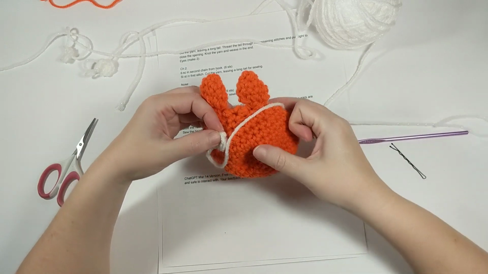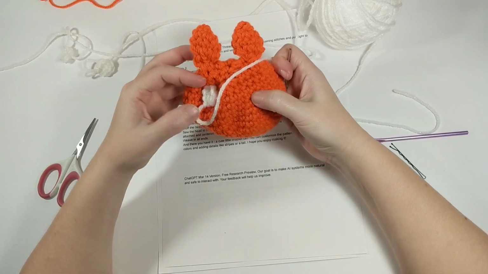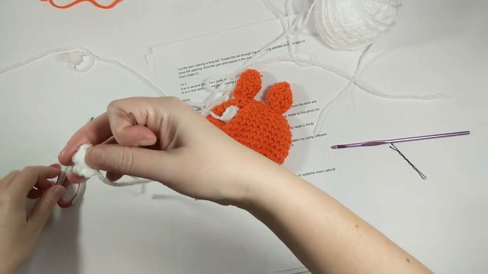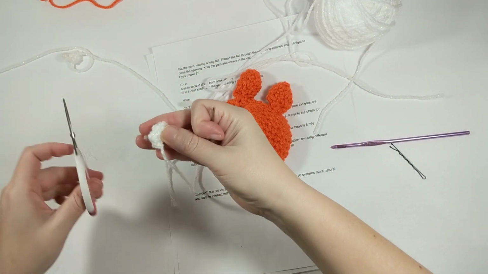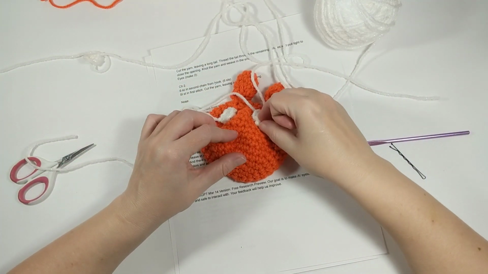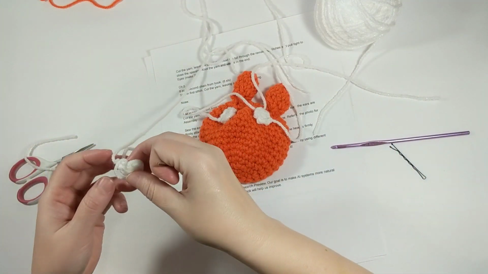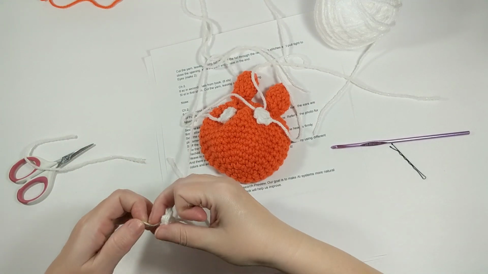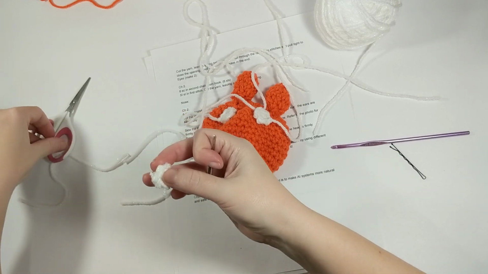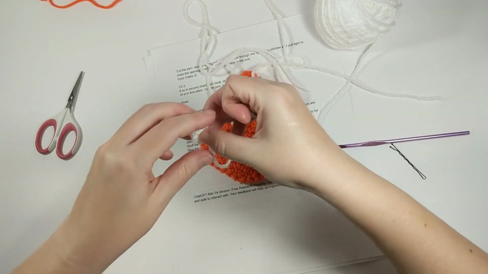Let's see, cat eyes. Should we think about placement first before we get sewing? It's probably not a bad idea. Those ears look more like bunny ears now, now that I'm looking at where I place them. It's a bunny cat. Well, you know, that's appropriate.